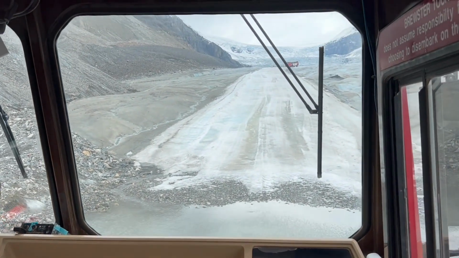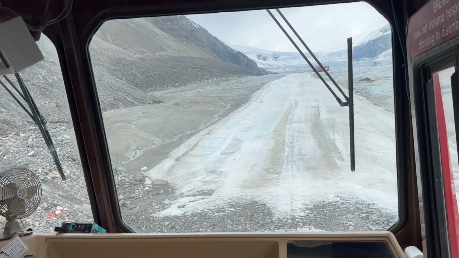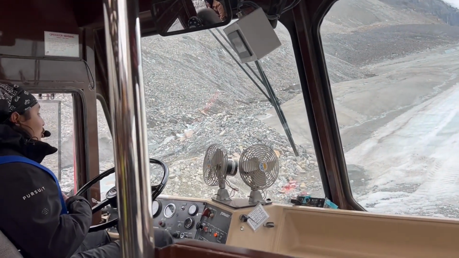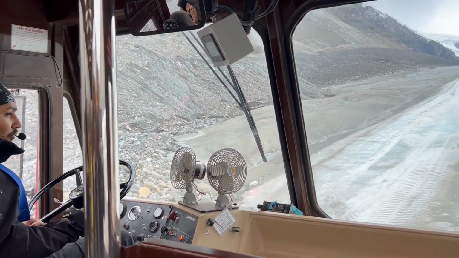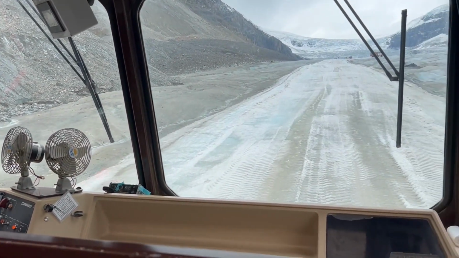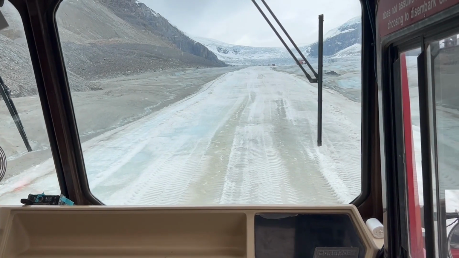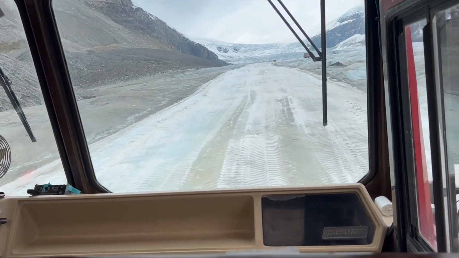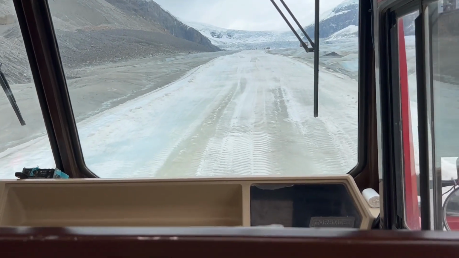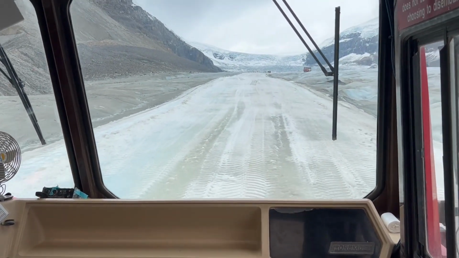But jokes apart, everyone, this is what we call a tire wash. Do you know what is a tire wash? What is a tire wash? Wash the tires. Yeah. That's right. So everyone, why do we wash our tires? That's right. To keep the glacier clean.